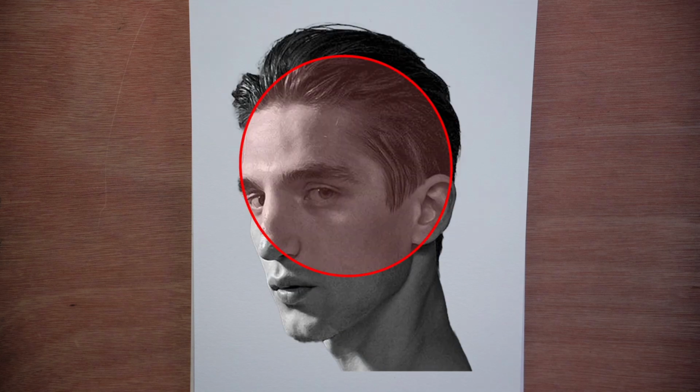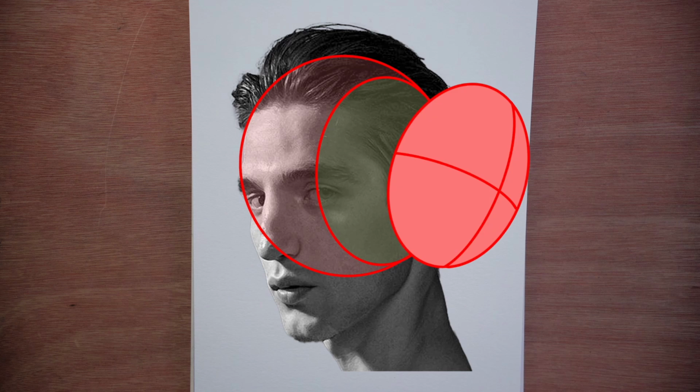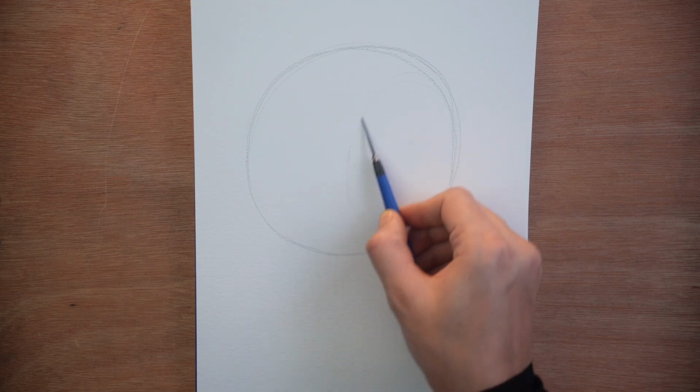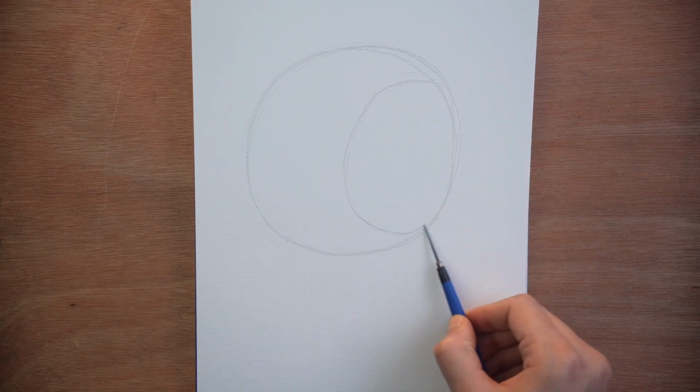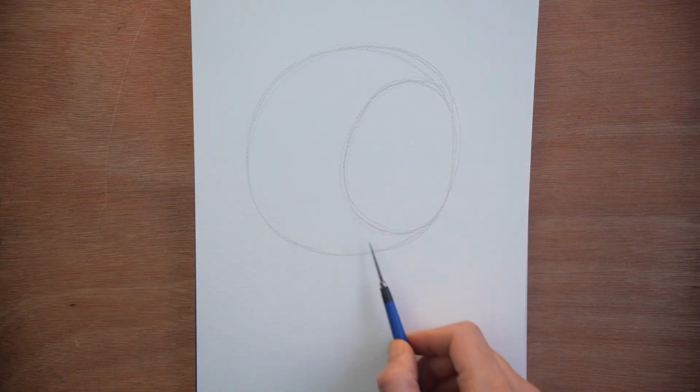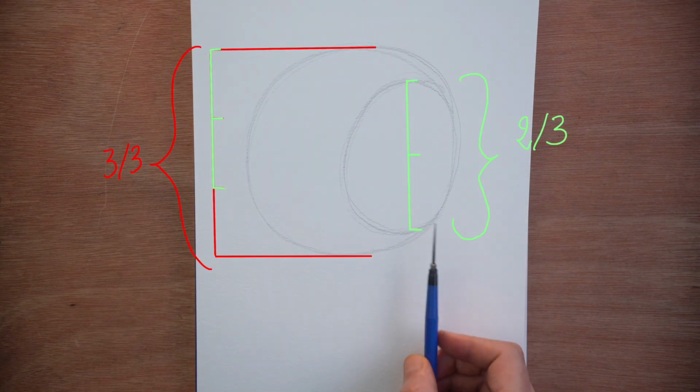However, the human head isn't a perfect sphere. That's why we chop the sides, and we represent that with a second circle inside the main one. It always starts from the corner of the eyebrow to the back of the ear, and its size is 2/3 of the main circle. Now, I need you to focus on this part because it's really important.